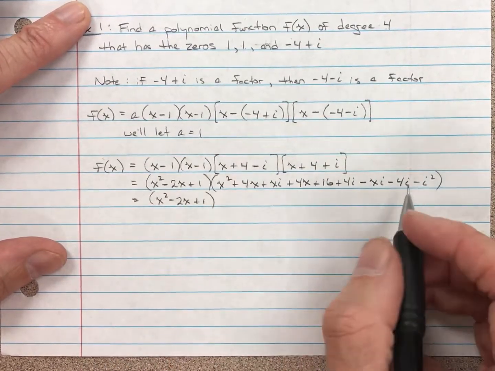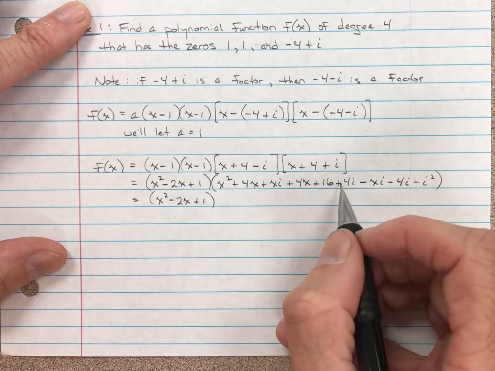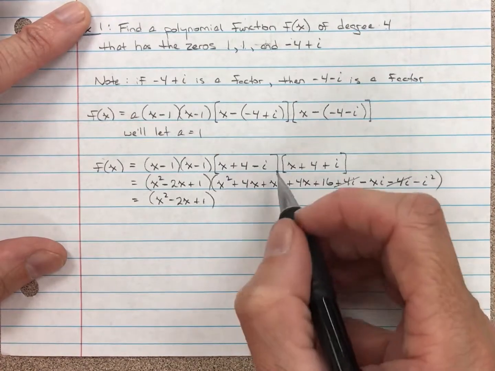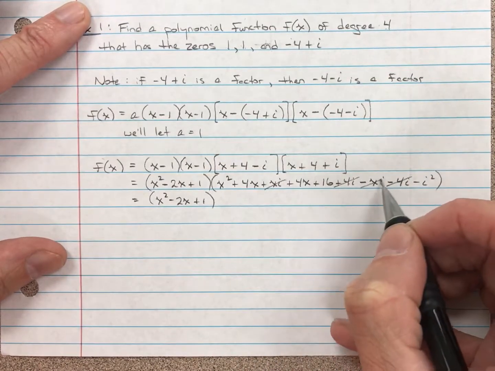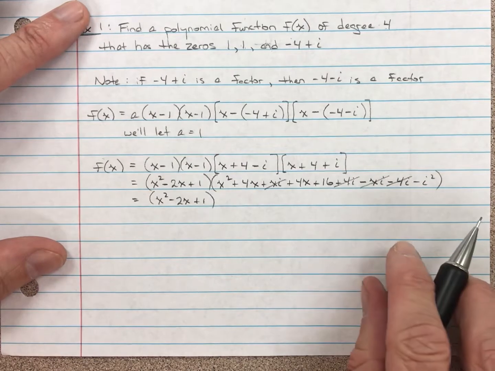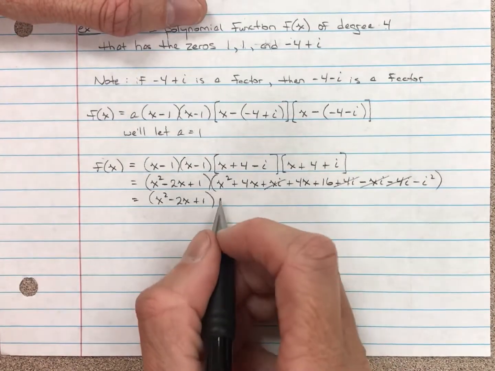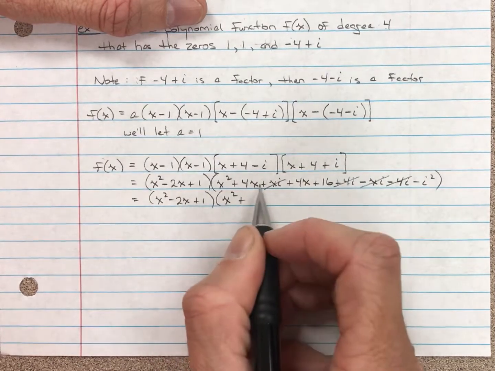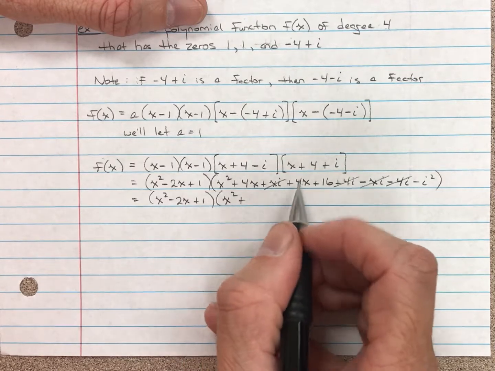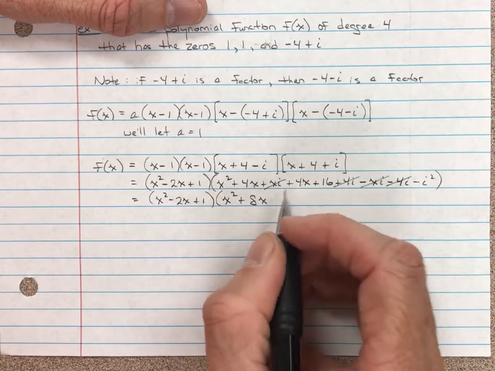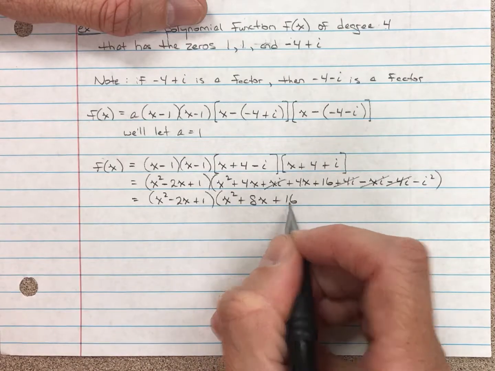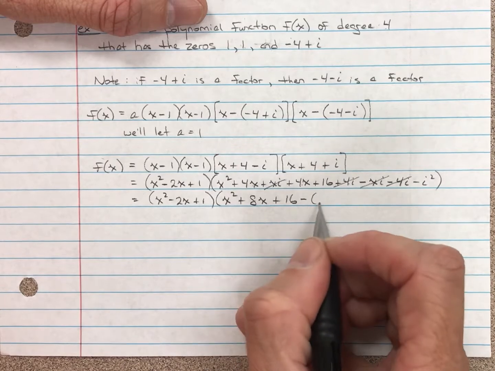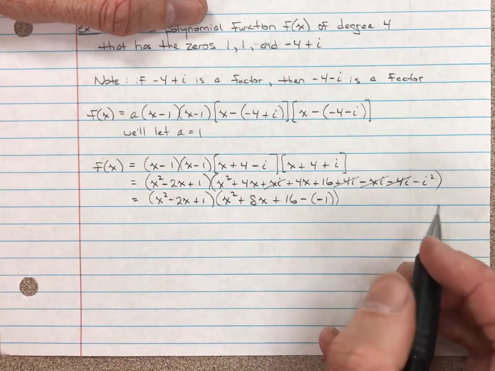Okay, what's going on here? Well, let's see. I've got a plus 4i and a minus 4i. That can go away. I've got a plus xi and a minus xi. That can also zero out. And now I have x squared plus 4x and 4x is 8x, plus 16, and i squared is negative 1, so this is minus a negative 1.